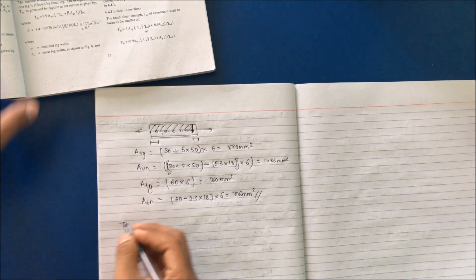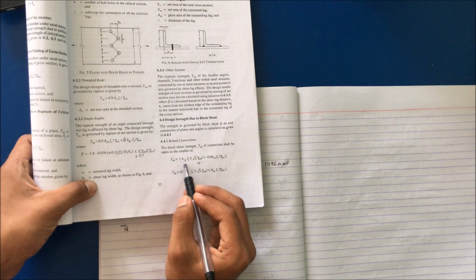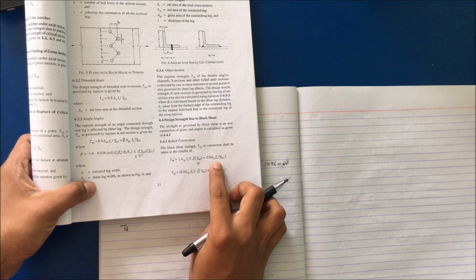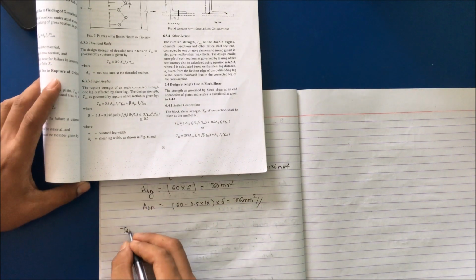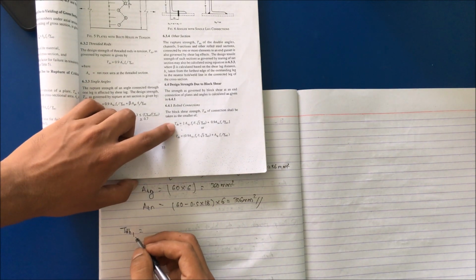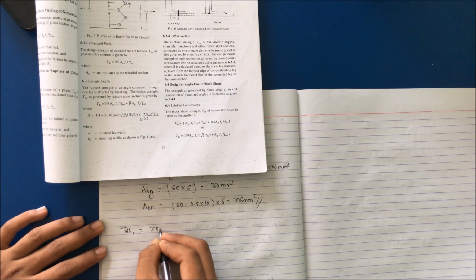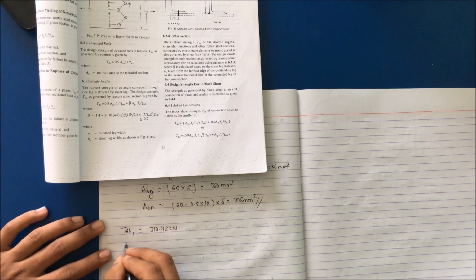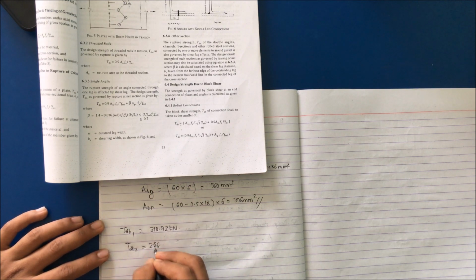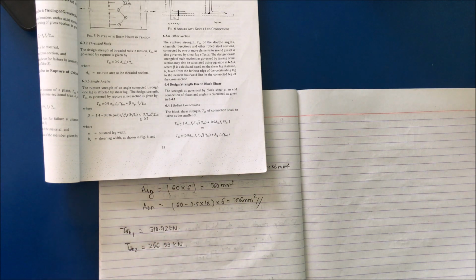Then we have the formula for TDV, AVG. I guess you know all the values now. So I will write directly. For the TDV upper one, I am writing TDV1. So the value comes as 310.72 kilonewton, and for the downward value, it comes as 266.99 kilonewton. From these two values, the minimum value is taken as the design strength. So TDV is equal to 266.99 kilonewton.